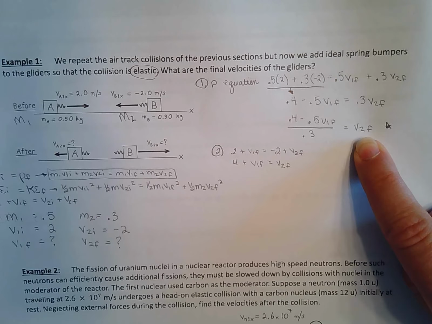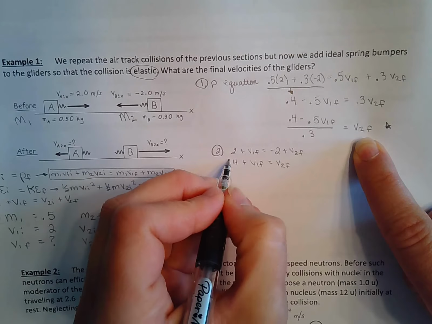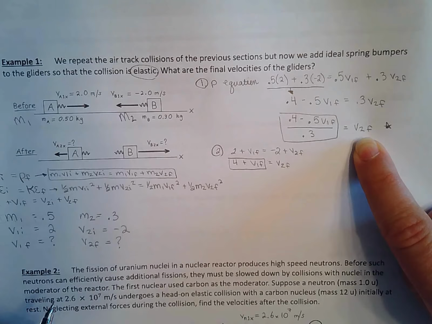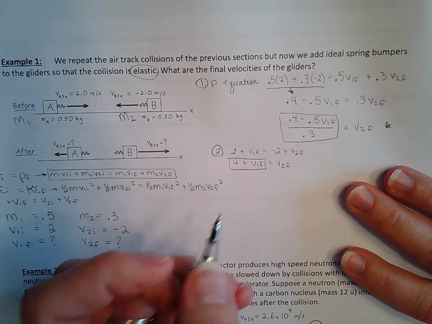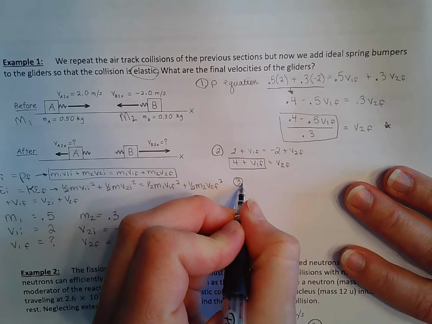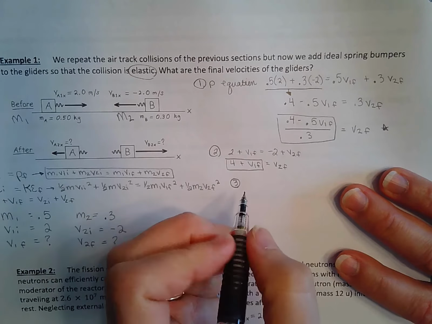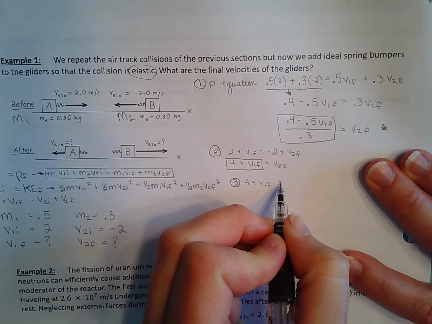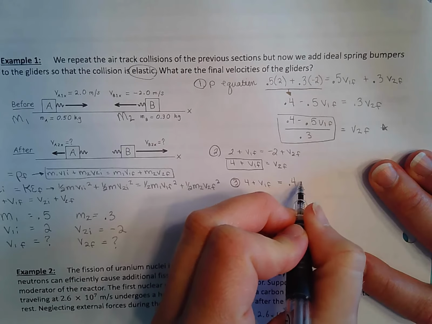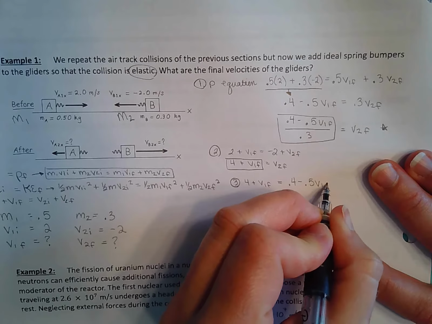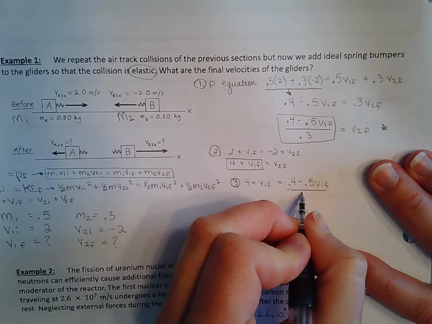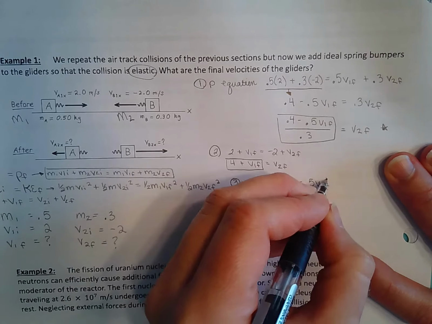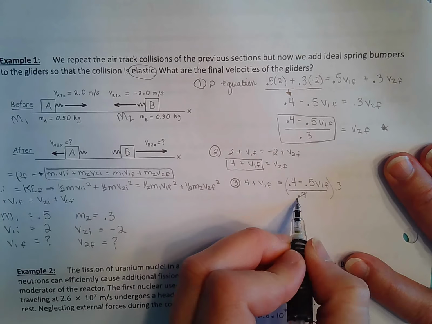And now the third thing that we're going to do is set this box equal to this box, cross multiply, and solve for V1f. So this would be step 3. Sorry about the small handwriting. It's going to be 4 plus V1f, with some simple substitution, equals 0.4 minus 0.5 V1f over 0.3. We're going to multiply both sides by 0.3 to use some of our Algebra 1 skills. Cancel, cancel.